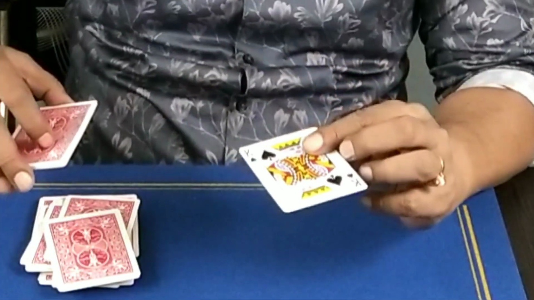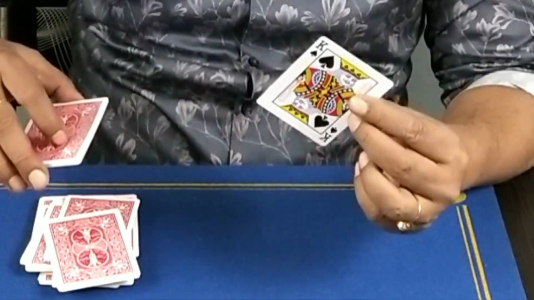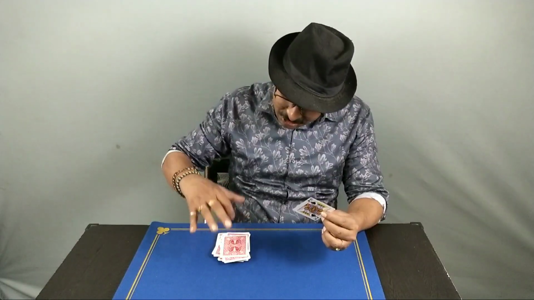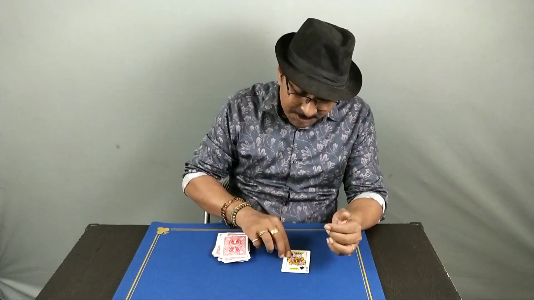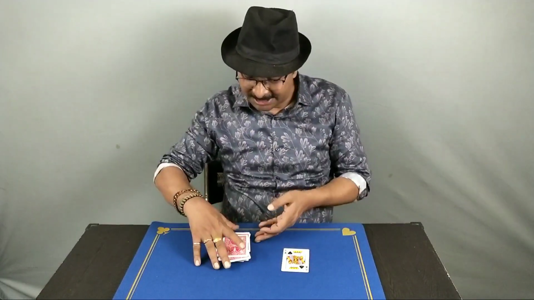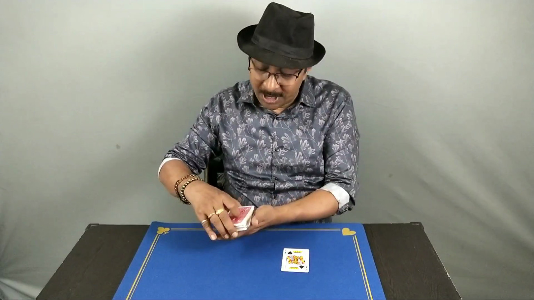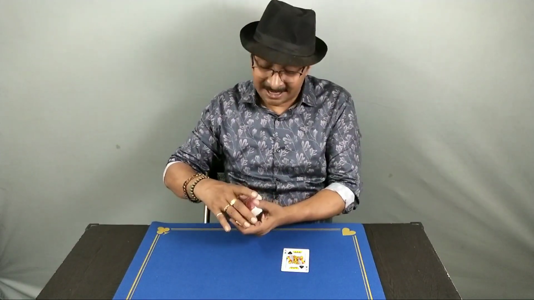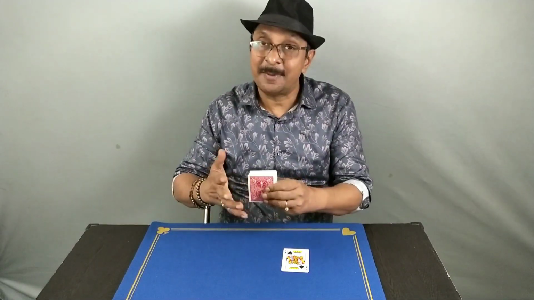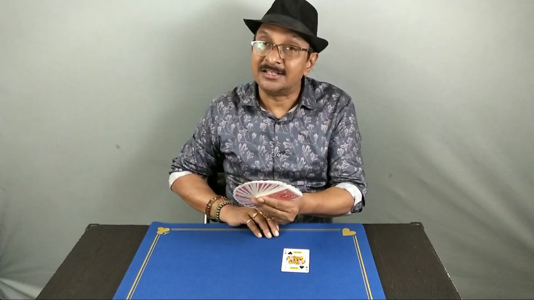It could be any card. In this case, the King of Spades is my card. You put these cards on top and tell the spectators that that is my card. You square up the deck and then turn it towards yourself. The back is towards the spectators, and then fan the cards.